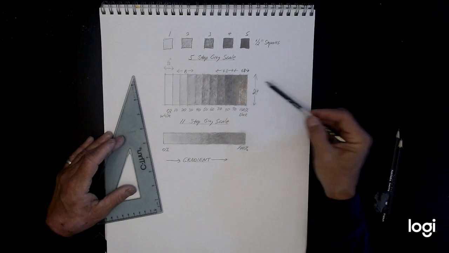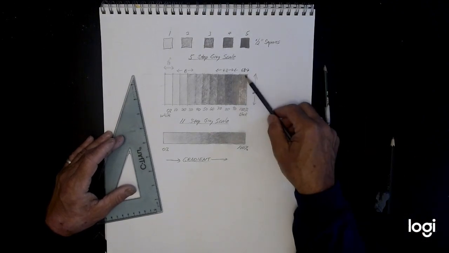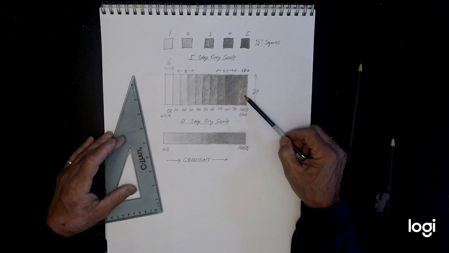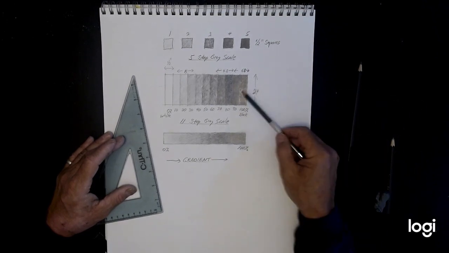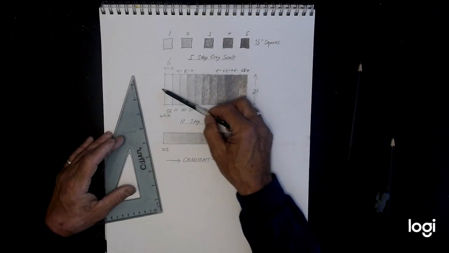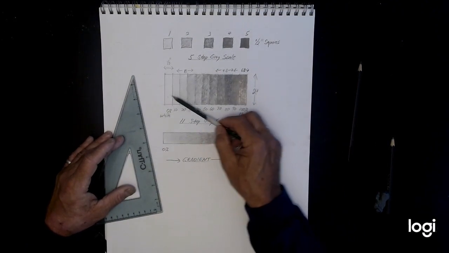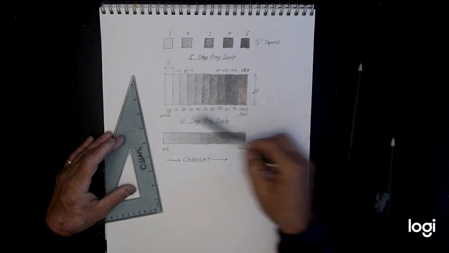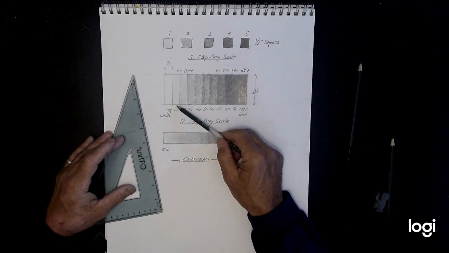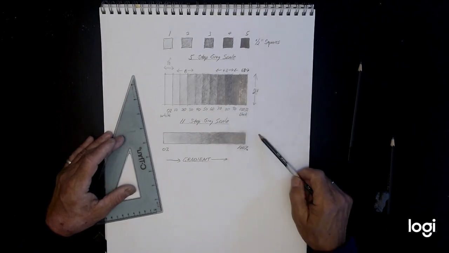So when it gets to the very end, I actually used a 6B through here, so I could really achieve a pretty strong black. To get blacker than that, you'd have to be using a charcoal pencil. So that's it. You're going through here and just trying to make all these 11 steps. Remember, the first one is white. You're leaving the white of the paper, and then 10%, 20, and so on.